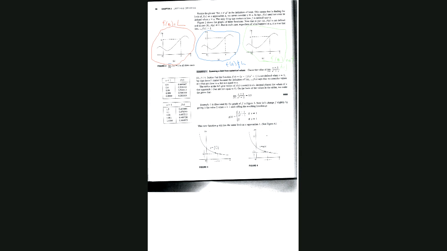So f of a is not defined, but nevertheless, the limit of the function as x approaches a is L.